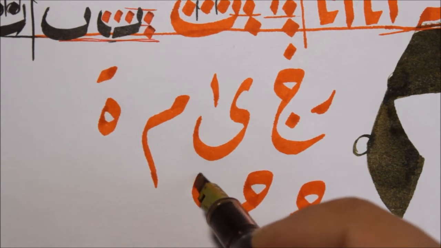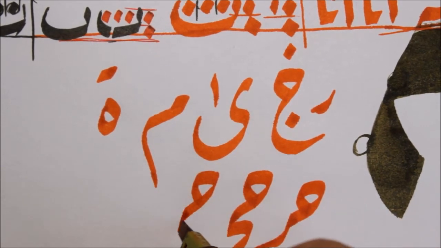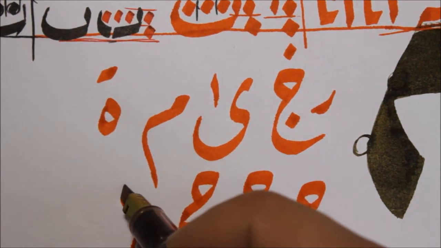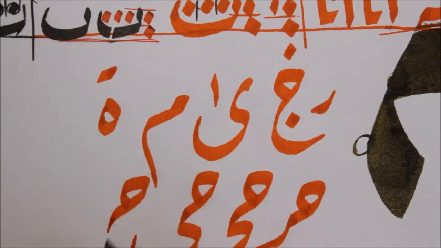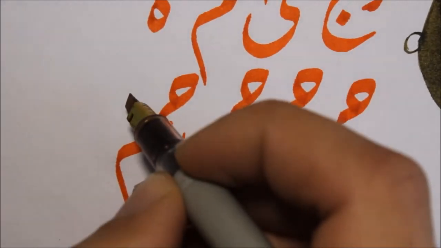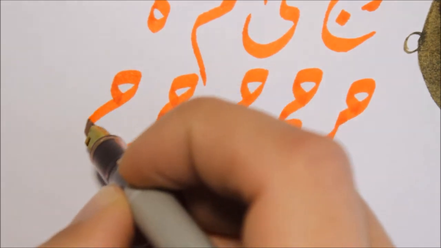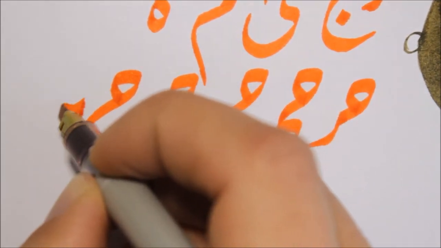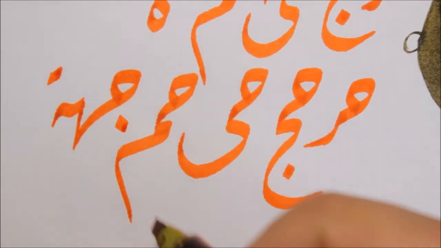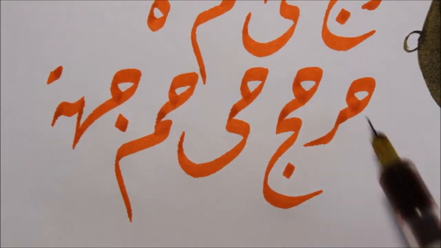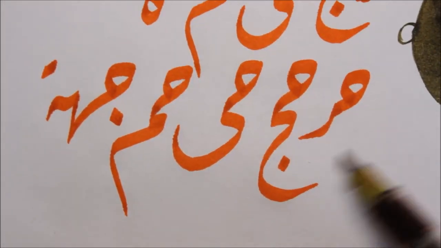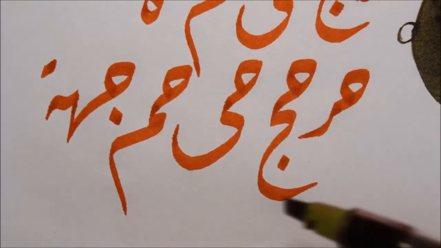Hay, neighborhood. Ham, which means hot in some dialects, hot weather. Jiha, which means direction. So a jeem, a ha, ta marbuta. With any of these letters we have to use this ha. For the other remaining letters we use the other shape.